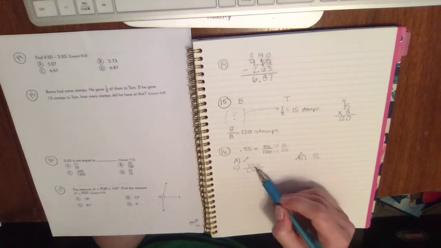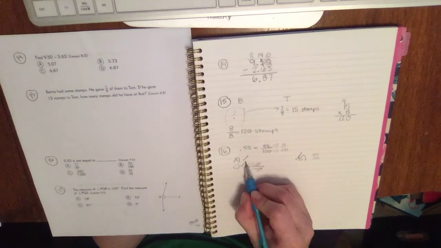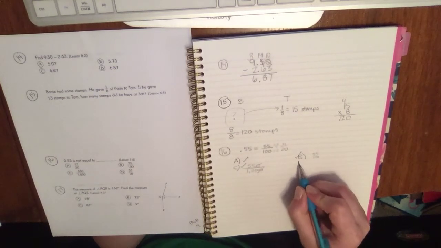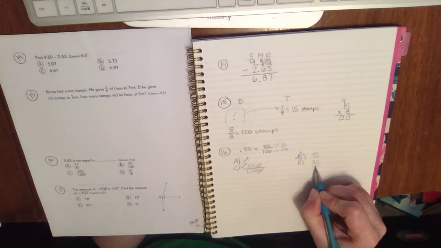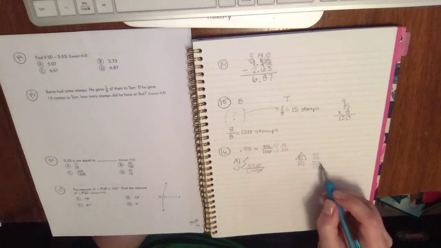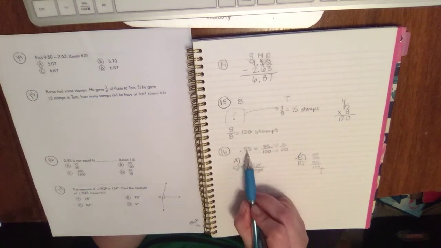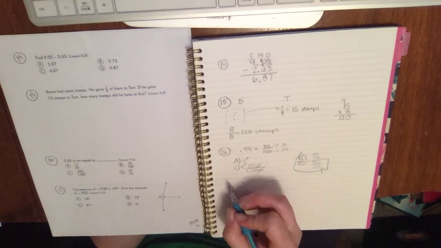Just that 0 on the end, which I know from rule of zeros doesn't really change anything. That one's still correct, which means it has to be D, but I'm just going to go ahead and double check. 55 over 10, nope, I can't just eliminate that 0. That completely changes the meaning. This one's not equal to 55 hundredths, so D is my answer.